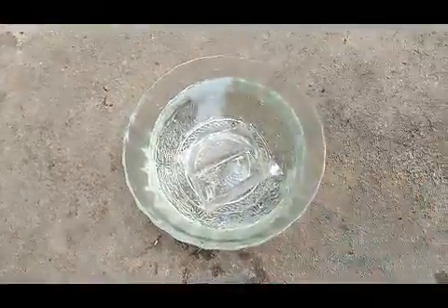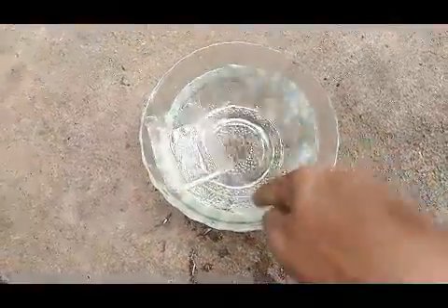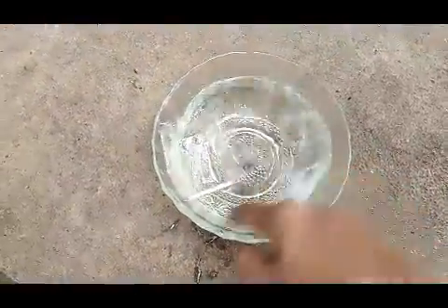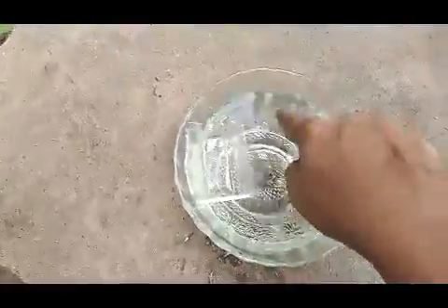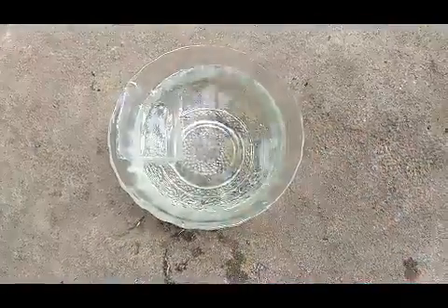That means when the surface area of a substance increases, it floats over the water. When it reduces, it sinks inside.